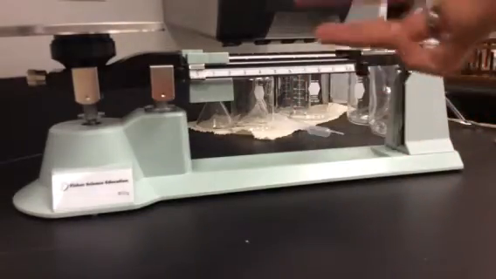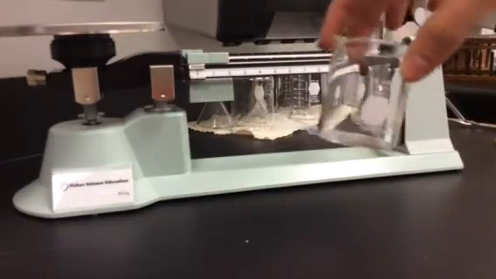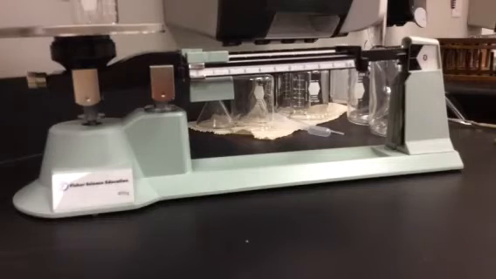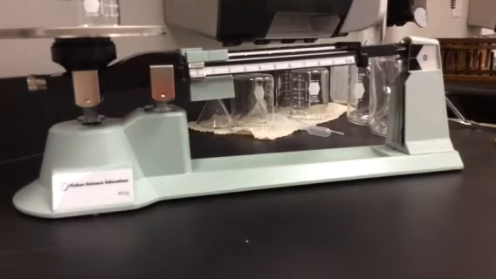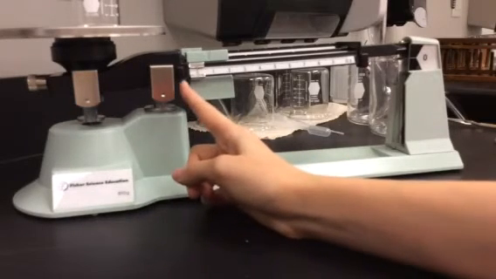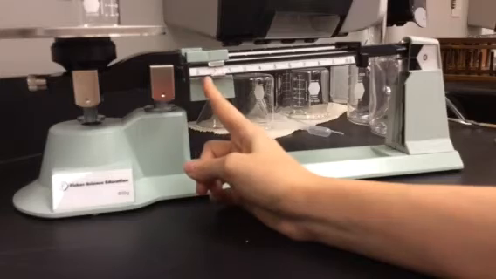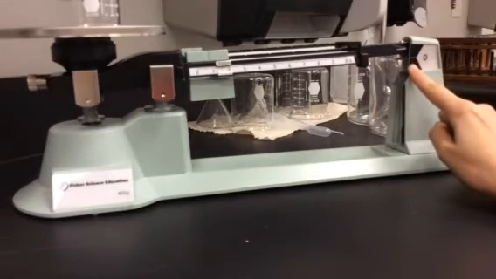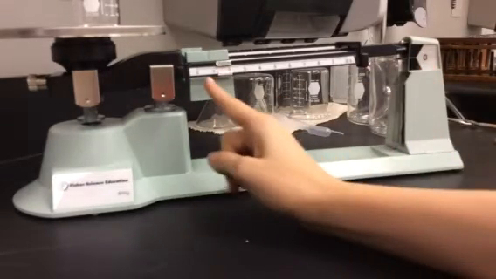All right, there's nothing in it, it's completely empty. So we'll put it on top of the balance, and what we're going to do is just shift these weights until that line meets up with the 0 again.